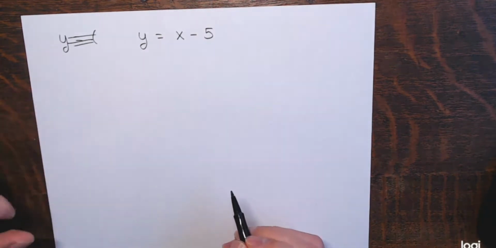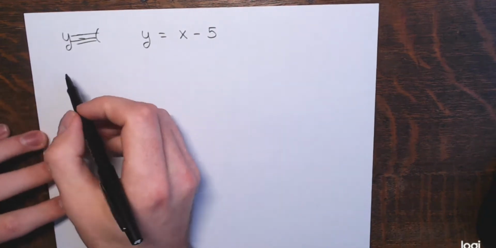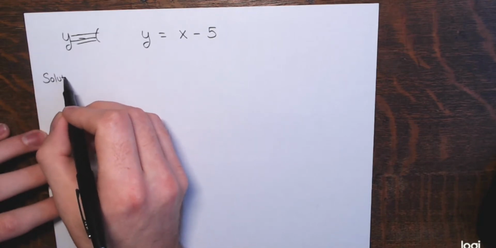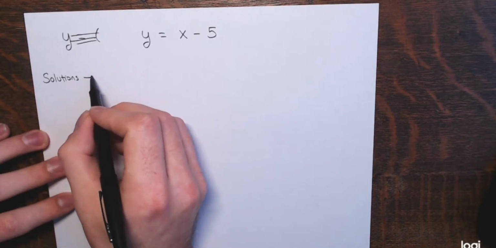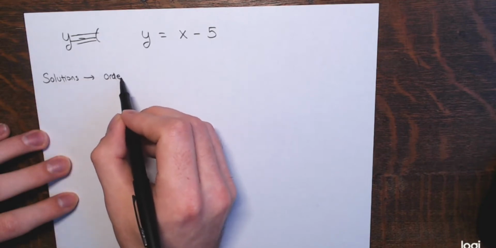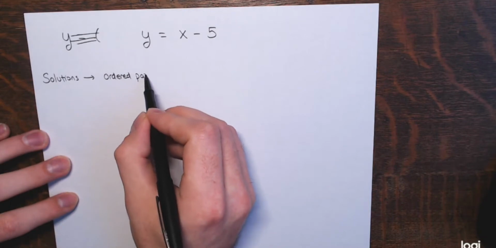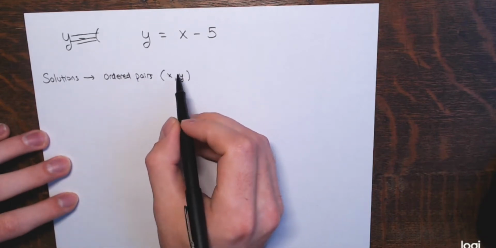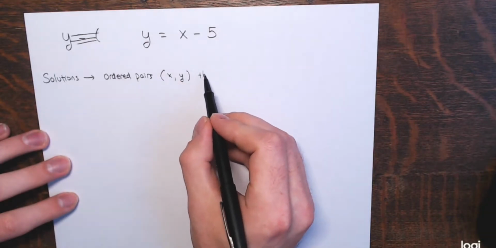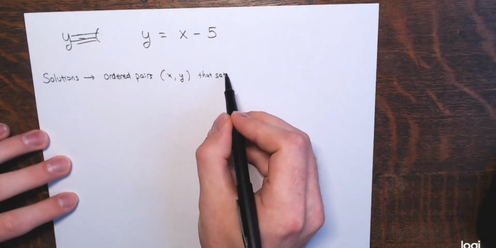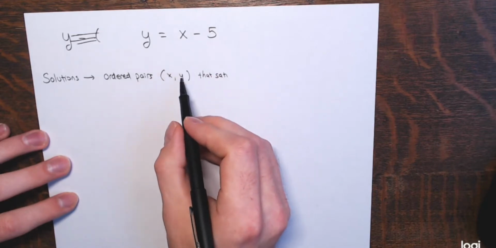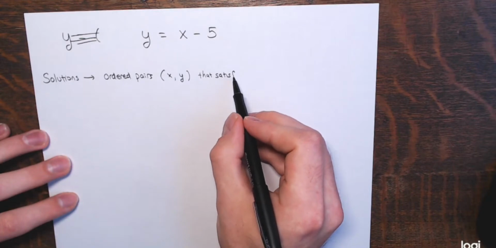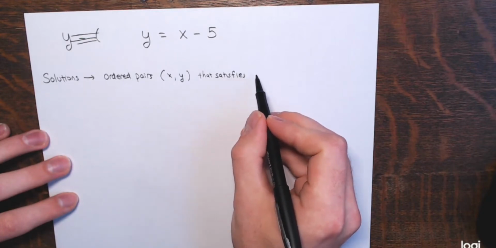Now remember, from section 4.1, solutions of these equations are ordered pairs that satisfy them. Right? They're ordered pairs, parentheses with an x value, comma, and a y value that satisfy the equation. That when I plug in this x value for x and this y value for y, it makes the statement true. Left side equals the right side. That satisfies the equation.